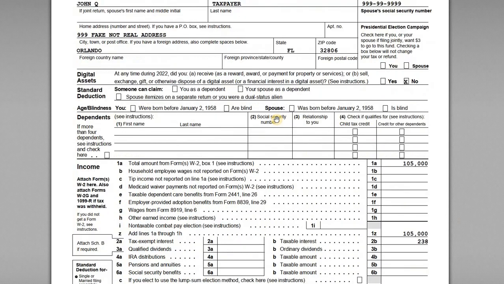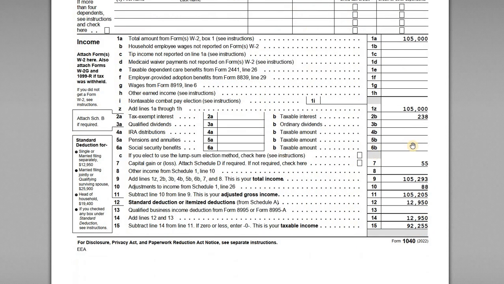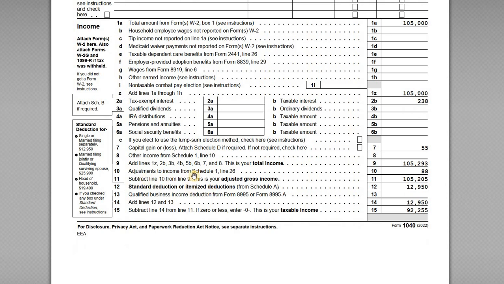So if we take a look at John's 1040 here, we can see he's got his taxable interest on line 2b there, that's fine. And then we have the adjustments to income flowing through from Schedule 1, $88. So John can reduce his income. His total income there is $105,293. Subtract the $88, and now he's got adjusted gross income of $105,205.